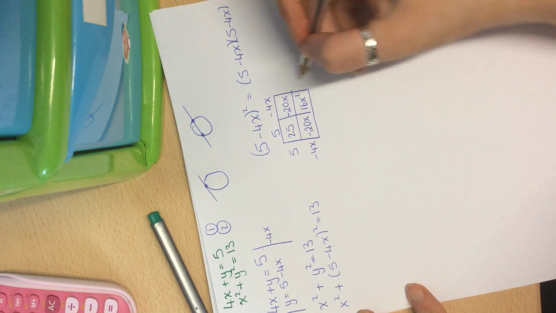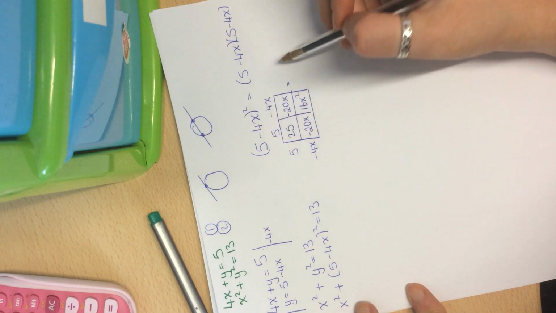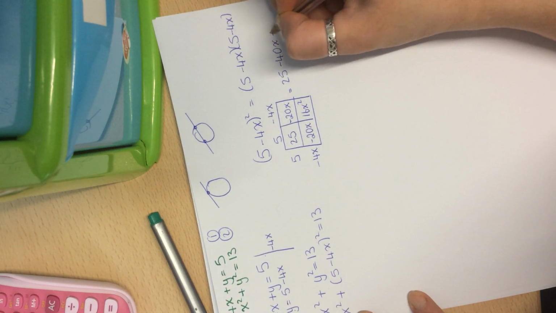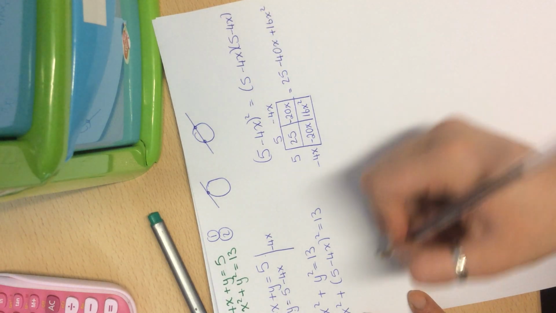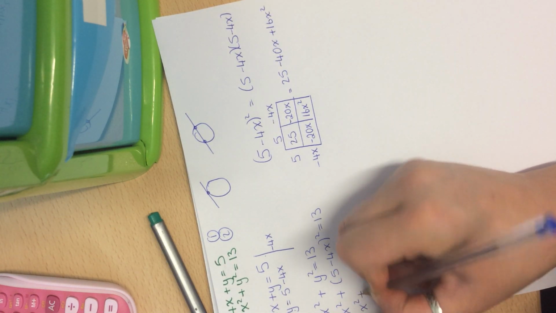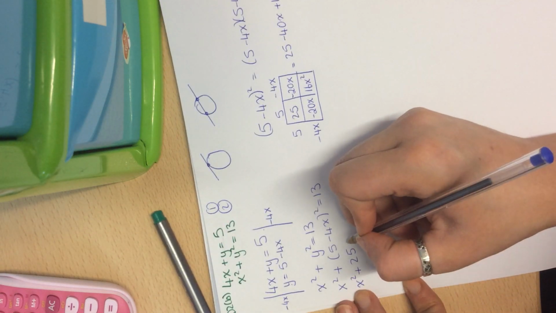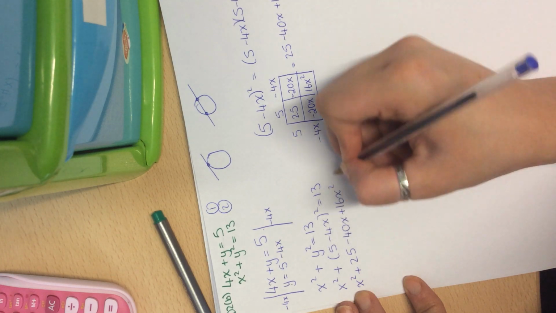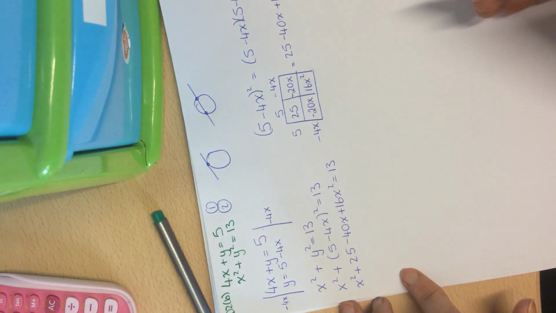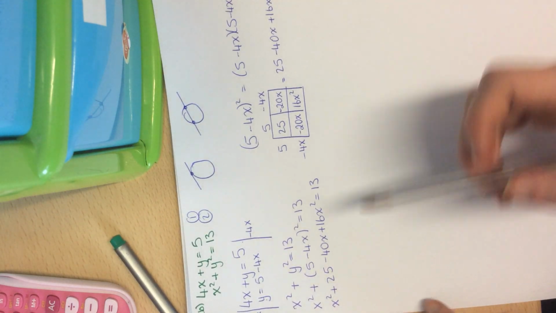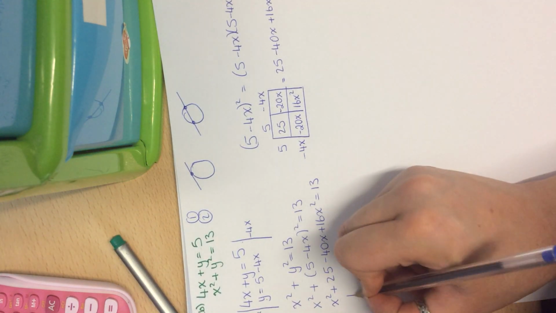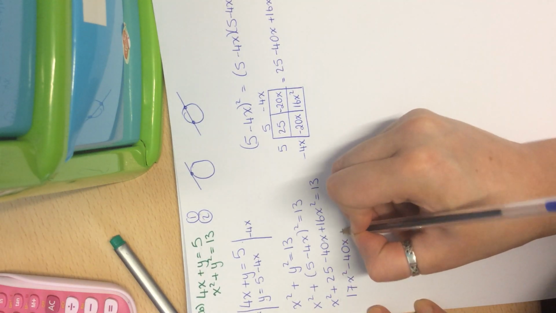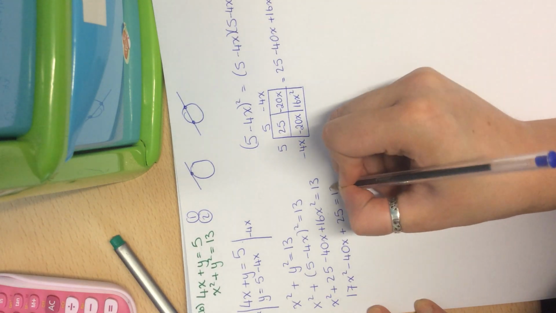So I'm now going to replace this with what I simplified it down to be. So that's going to be 25 minus 40x plus 16x squared. So I have x squared plus 25 minus 40x plus 16x squared equals 13. Now the next thing I'm going to do is simplify this down. So I have 17x squared minus 40x plus 25 equals 13.